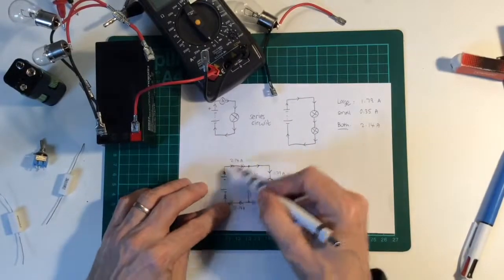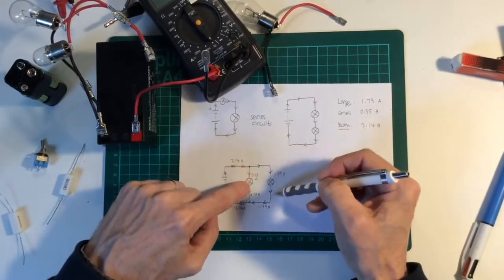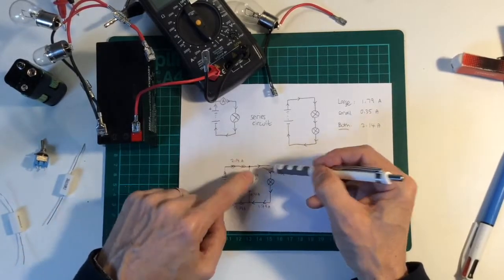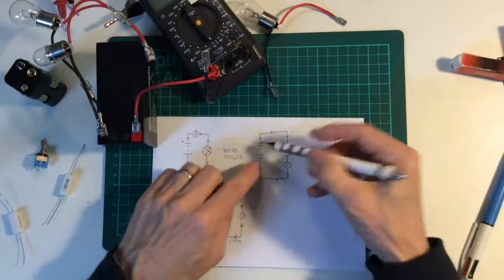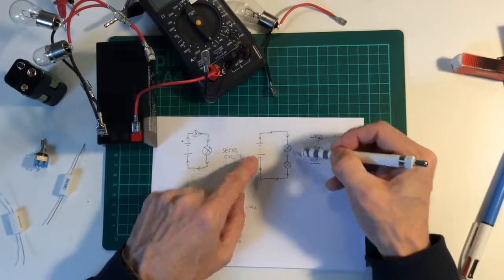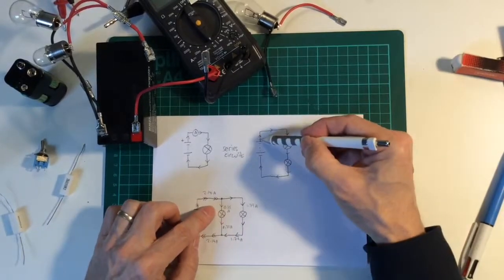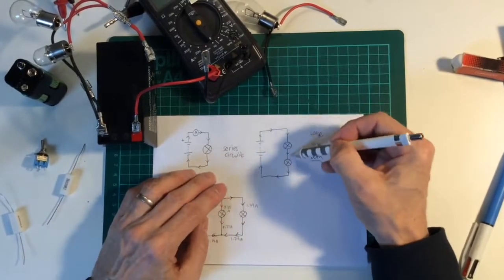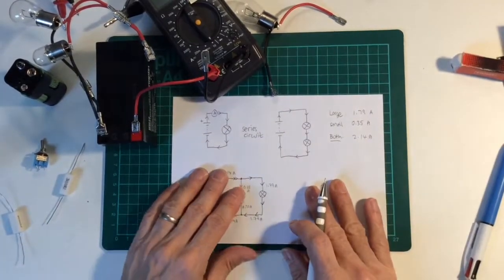So it's a general rule. In a parallel circuit, the current will split up at a junction and go two different ways, but the total current coming out will be the same as the current coming in. And in a series circuit like this, where there's only one way and there are no junctions, you can tell there's no junctions because there's no black dots. If there's no junctions, the current is going to stay the same wherever you are in the circuit. So that's our general rules.